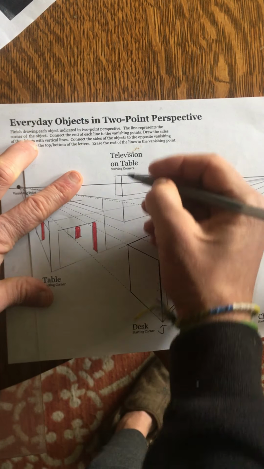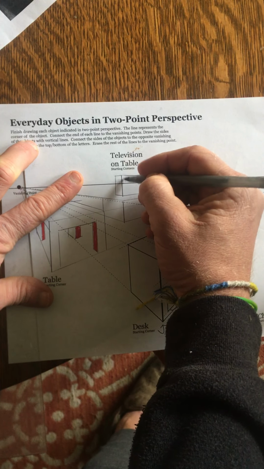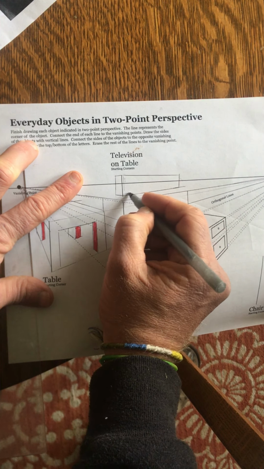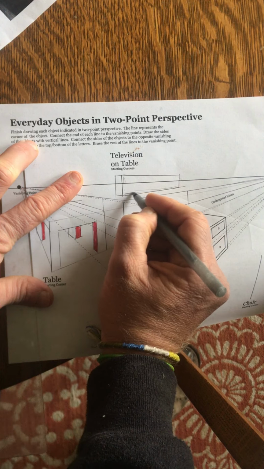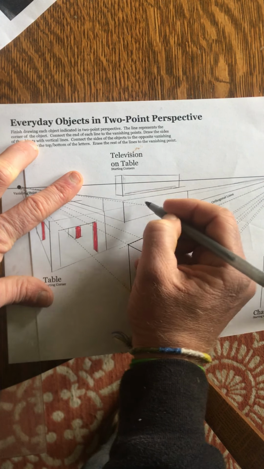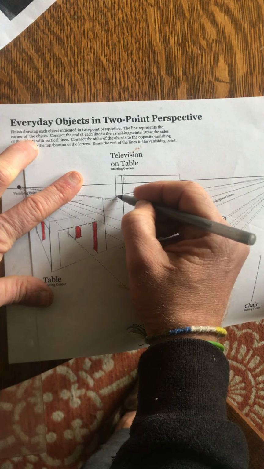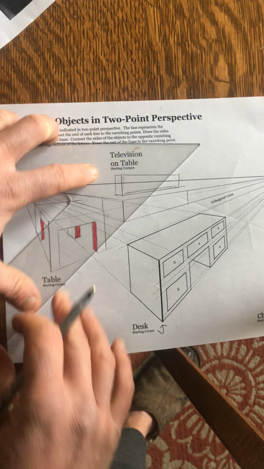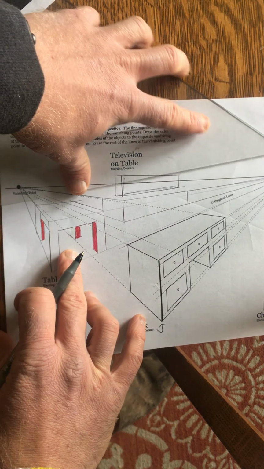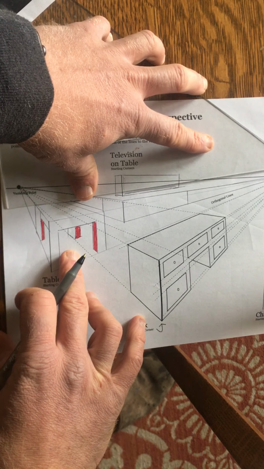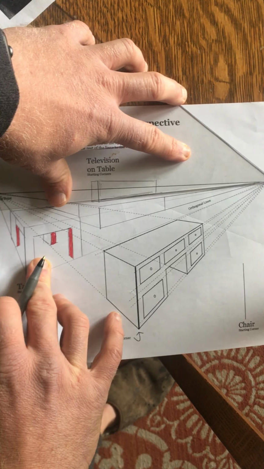You can add some of the details. So it's floating, so we better put this on stilts. We need to go ahead and make the back end of the table.